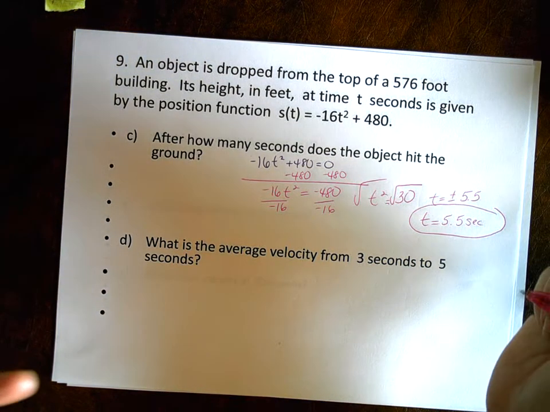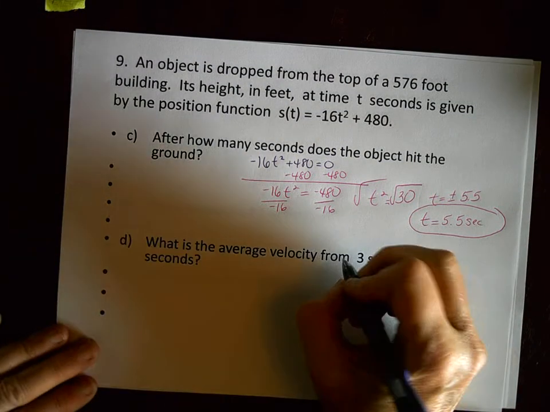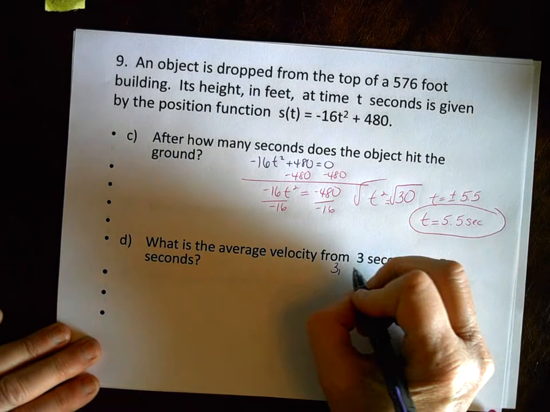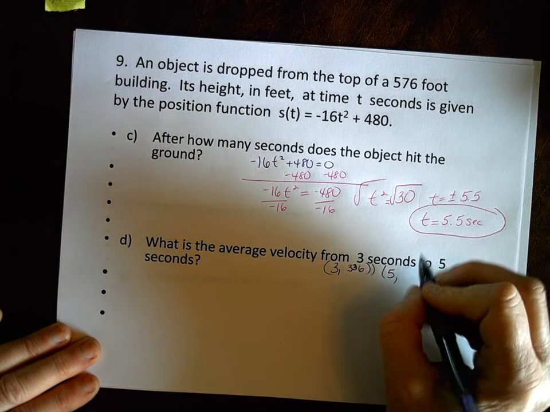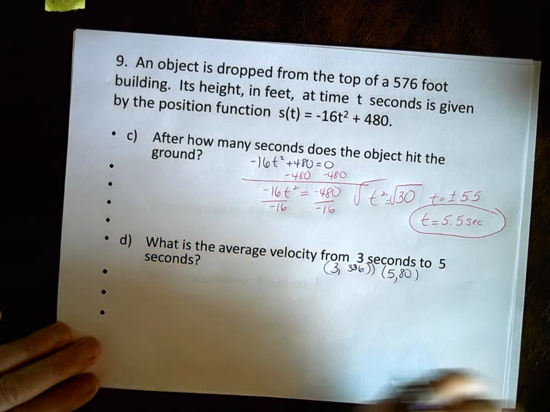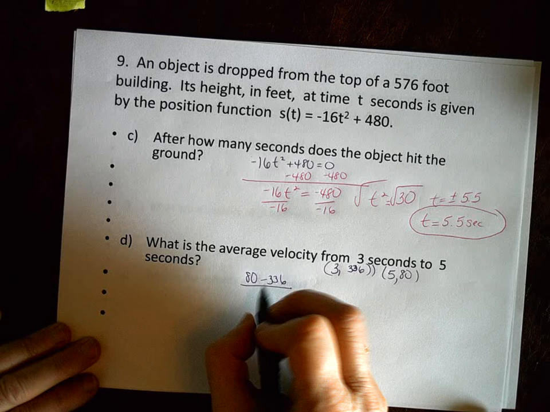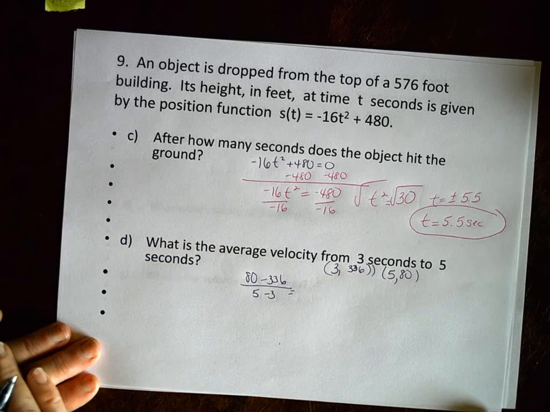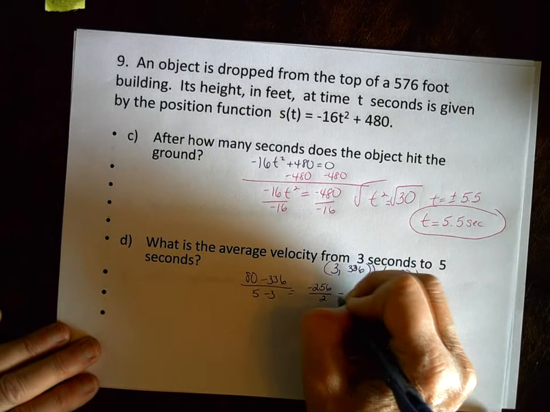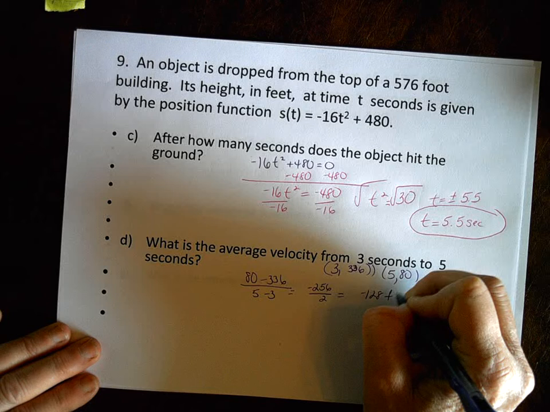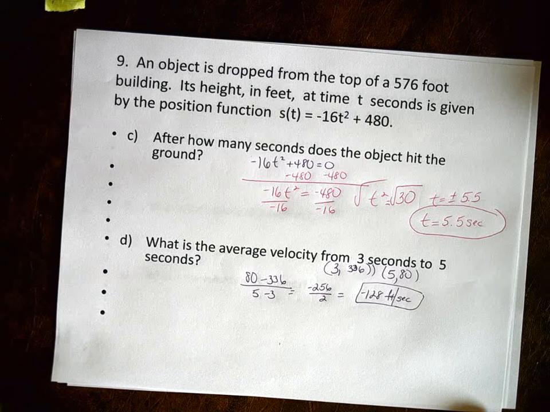Okay, now what is the average velocity? So again, at 3 seconds, it was 336 feet. At 5 seconds, it was 80 feet. So what's our average velocity? And again, this would be a negative because it's going down. And I got negative 256 over 2, which is negative 128 feet per second. And this should make sense that this one's faster because it's dropped from a higher building.